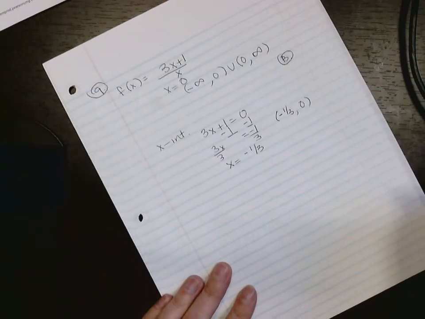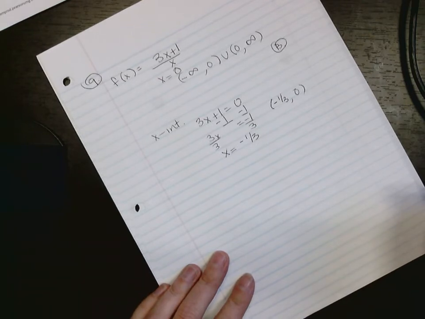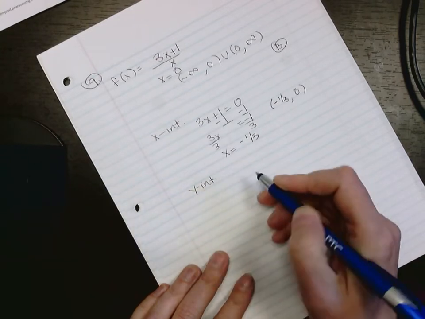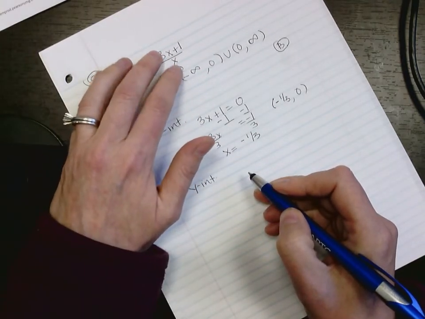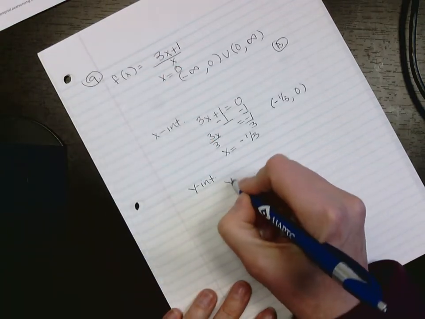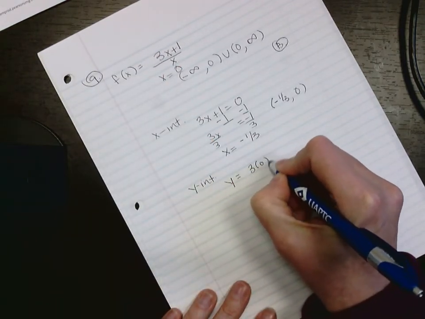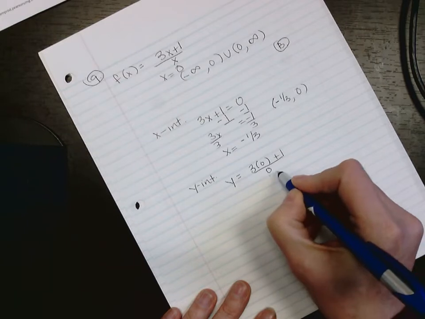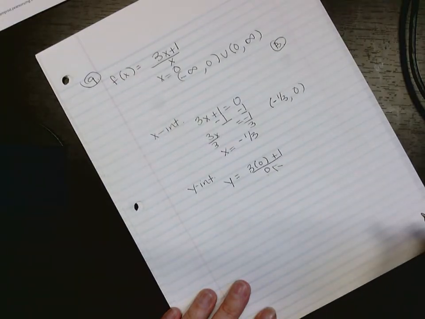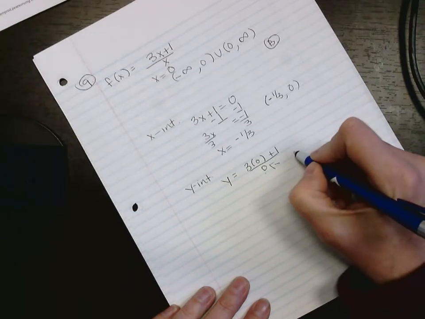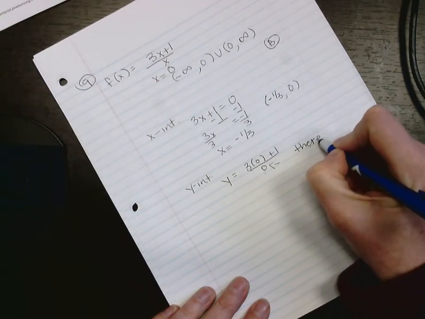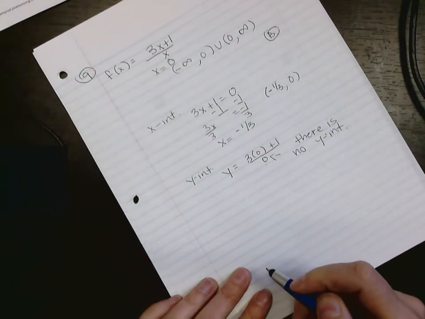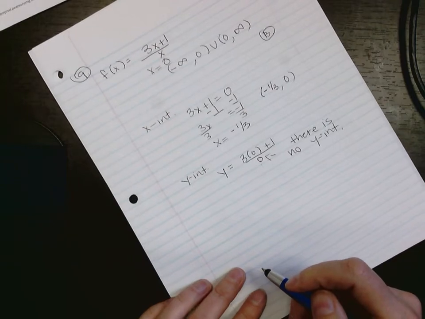So that's the x-intercept. The next thing that we find is the y-intercept, which means replace your x's with zeros to find the y-intercept. So the y-intercept would be at 3 times 0 plus 1 over 0. So if you plug in a 0 for your x and it turns your denominator into zeros, this means there is no y-intercept because it made the denominator 0. Now it wants us to choose the correct graph.